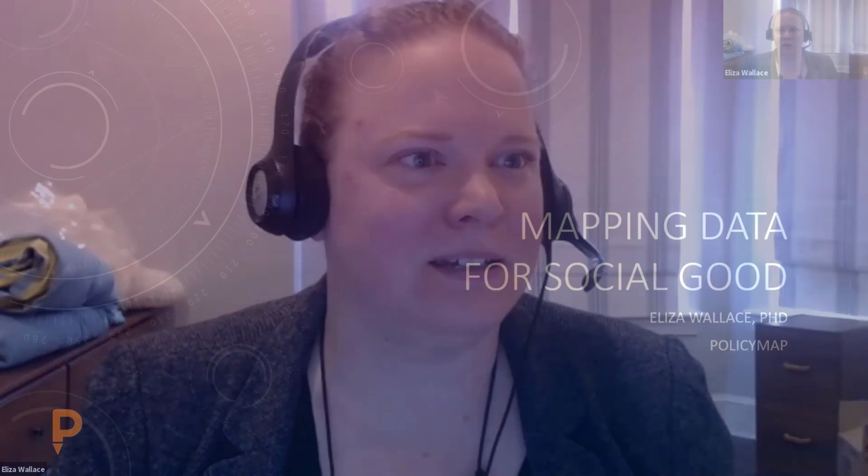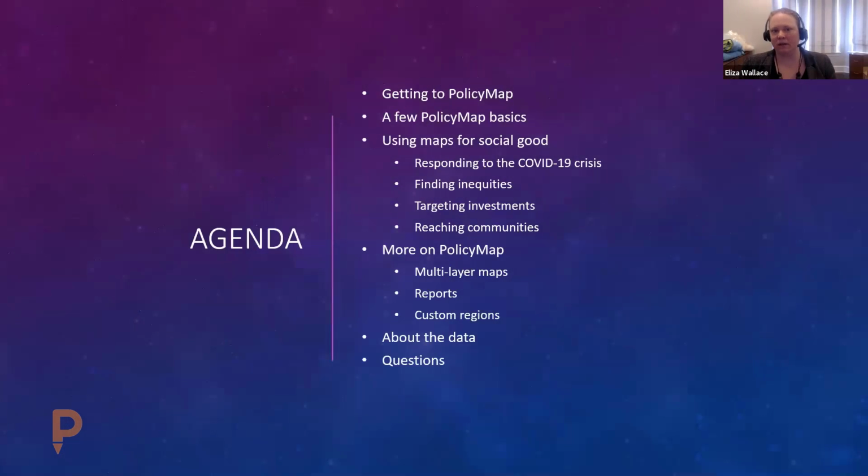I'm going to start with the more stressful, immediate, depressing things and end with some more solutions-focused ways that people have been using PolicyMap. So, just a quick rundown of the agenda. I just wanted to show you how you can access PolicyMap through the university library website. I'll point to a couple of the PolicyMap basics. I think you probably are already familiar with a couple of these things. And then I'll get into some of the cases for how some of our clients have been using PolicyMap.